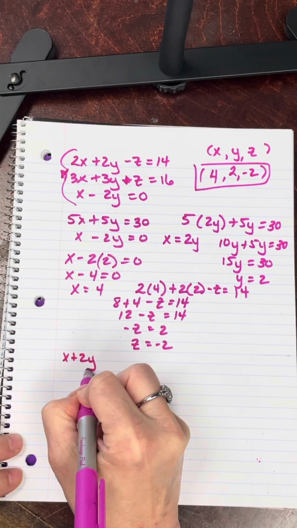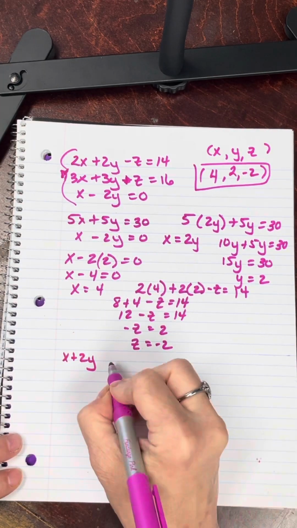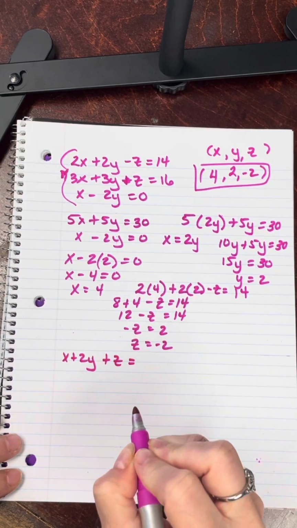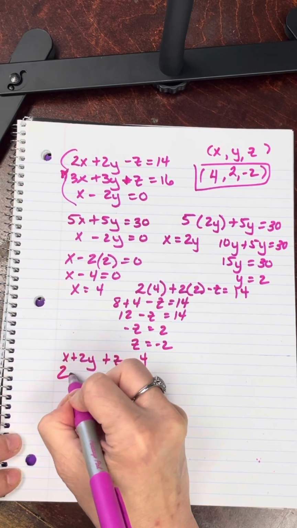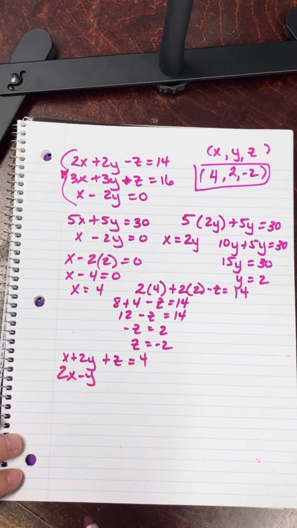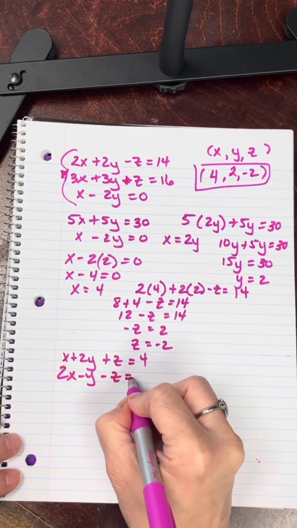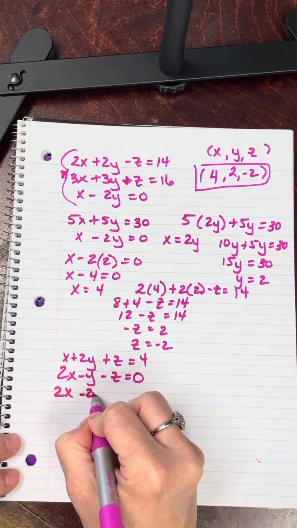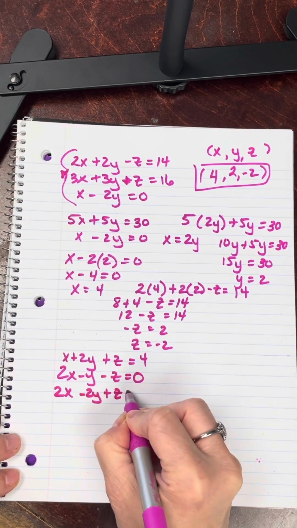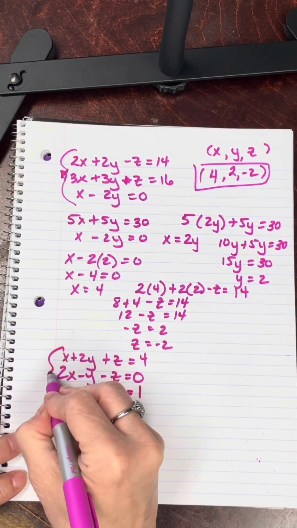x plus 2y plus z equals 4. 2x minus y minus z equals 0. And 2x minus 2y plus z equals 1.